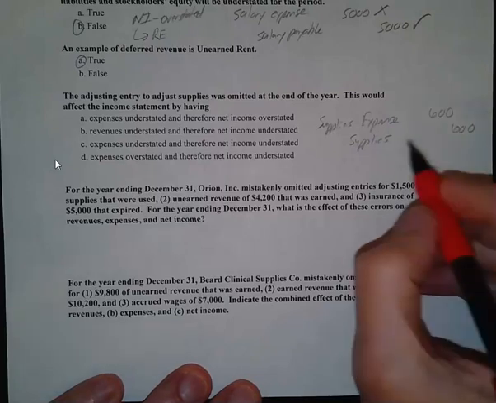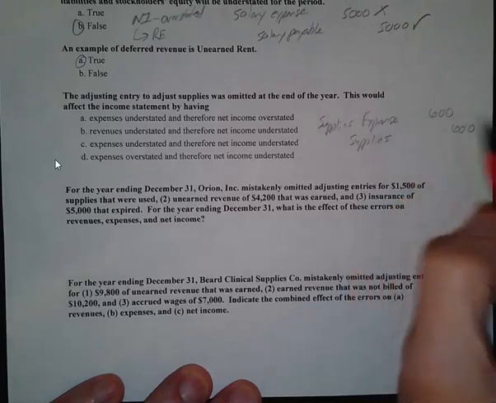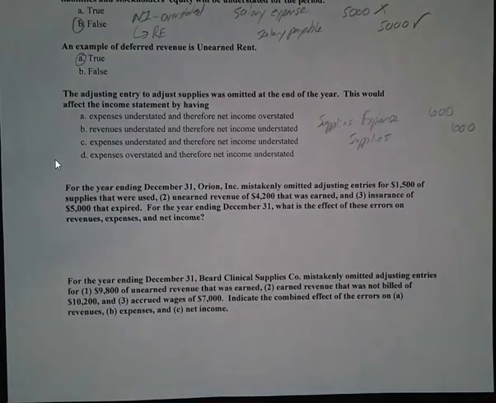So what we have here is a situation where expenses are understated. Okay, so assuming that revenue is correctly stated, and expenses are understated by $600, that means net income is ultimately going to be $600 too much.